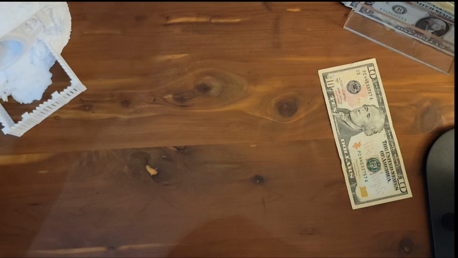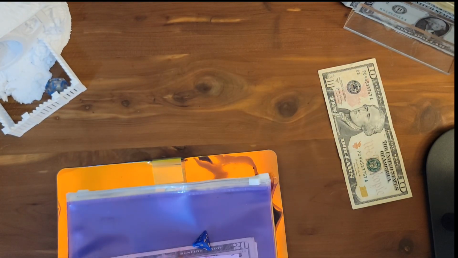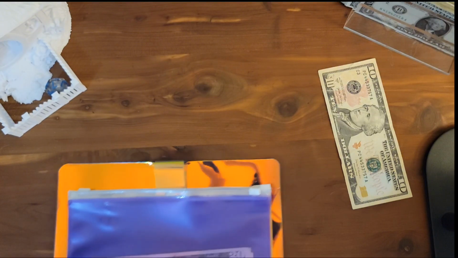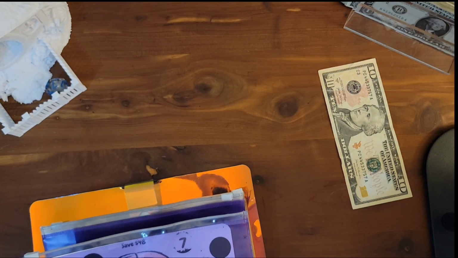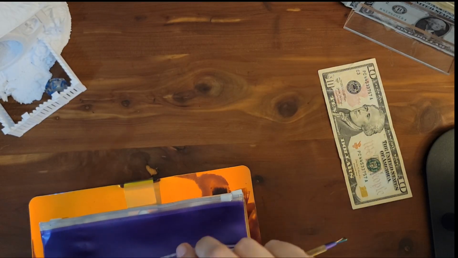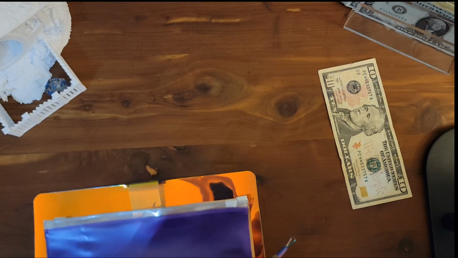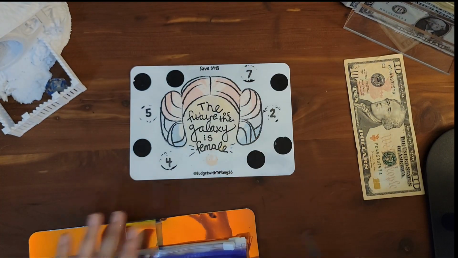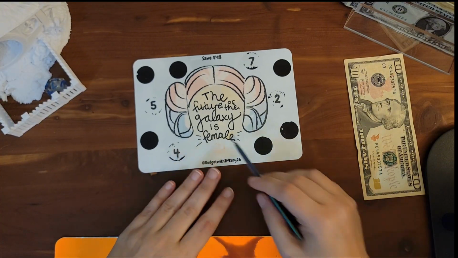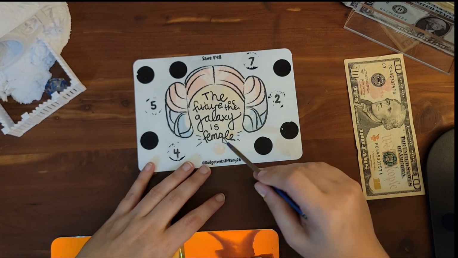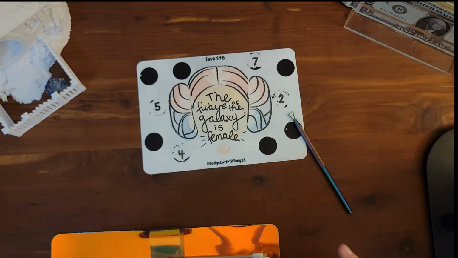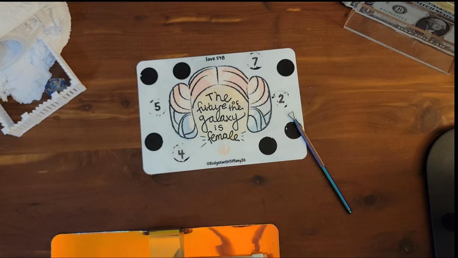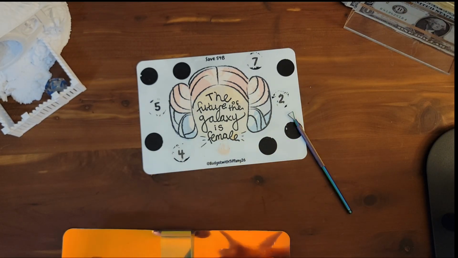Let's see where we go next. So 7, which is right behind that one. This one is a scratch off, and I've already lost my scratcher. Got it. So this one is from Budget with Tiffany 26. The future of the galaxy is female. I'm way too excited to play today. Let me put that in the binder it belongs.